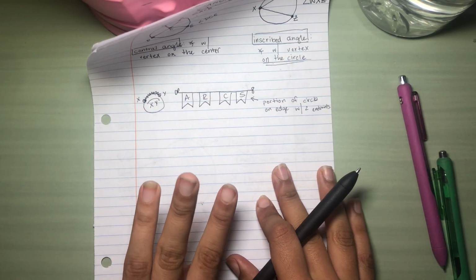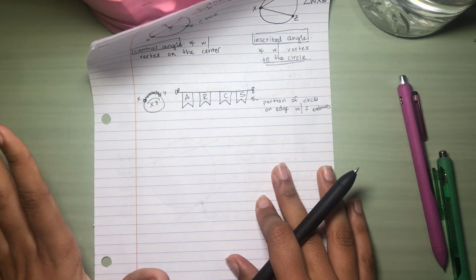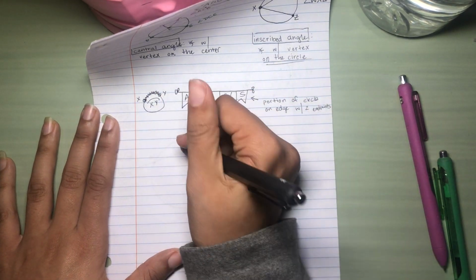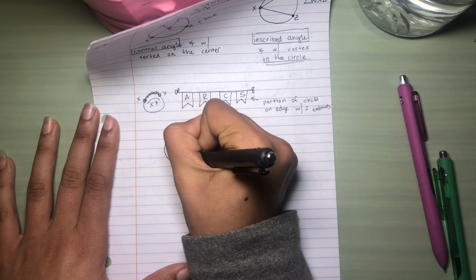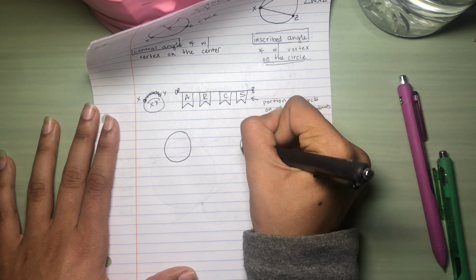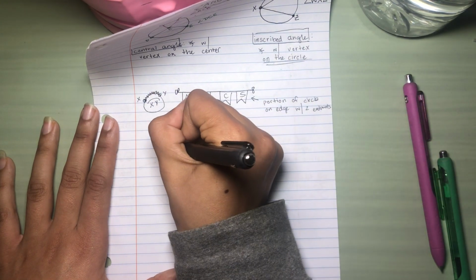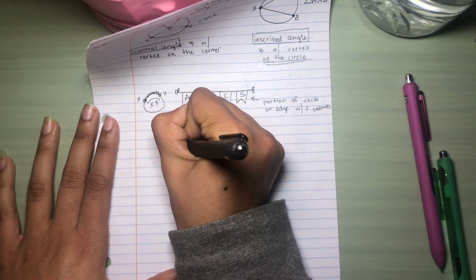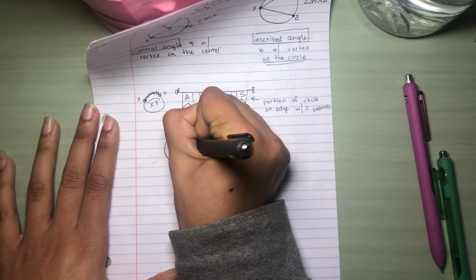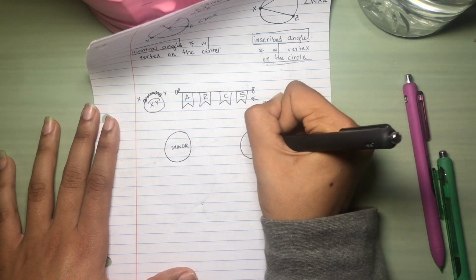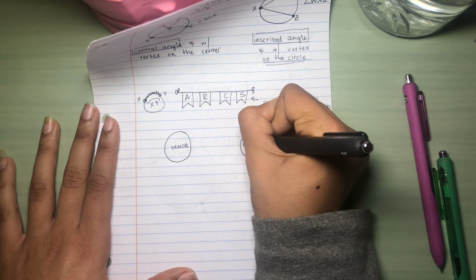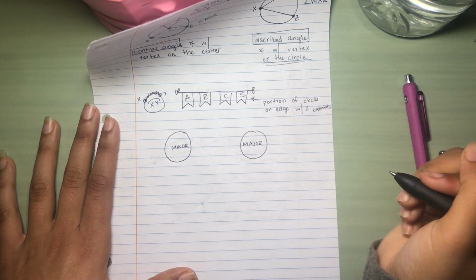All right, only three more definitions. We're almost done. Draw two circles. In this one, write minor, and in this one, write major.